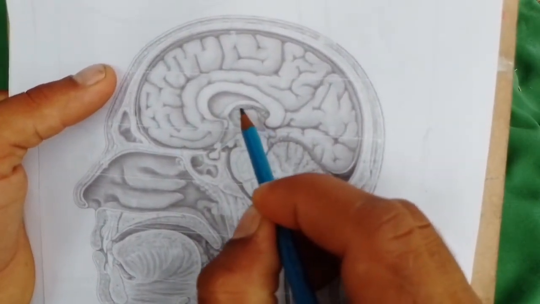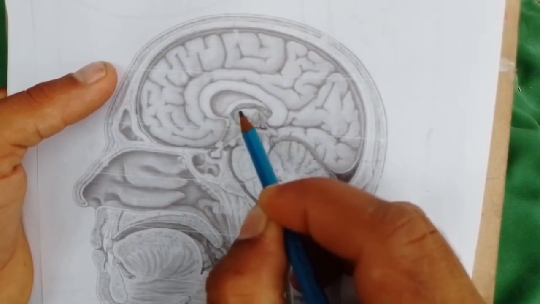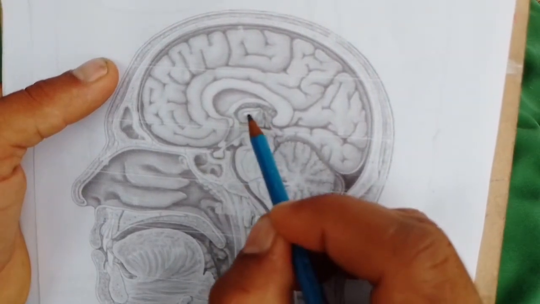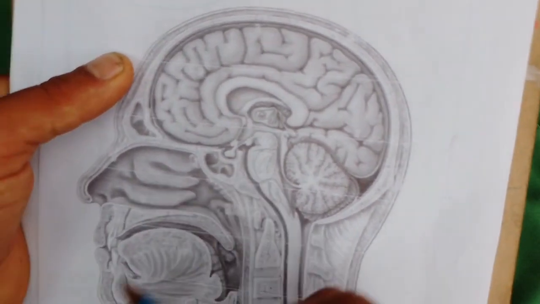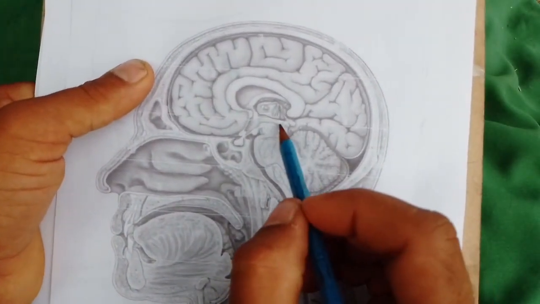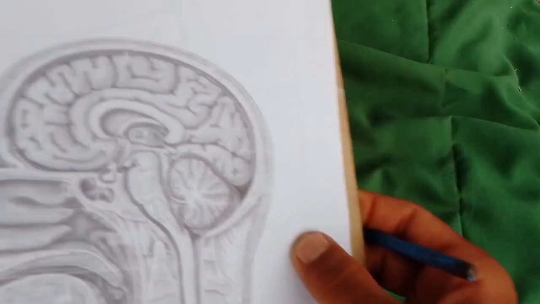This area is the thalamus, while this is the interthalamic connection. The main point is this is the hypothalamus. Look at this diagram.